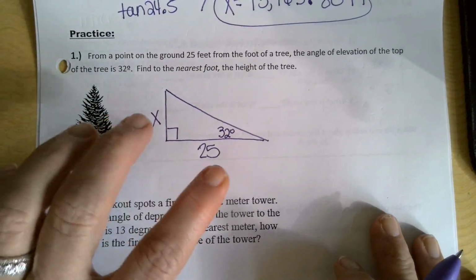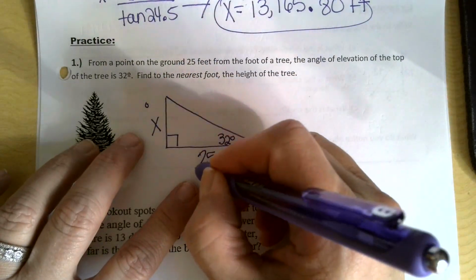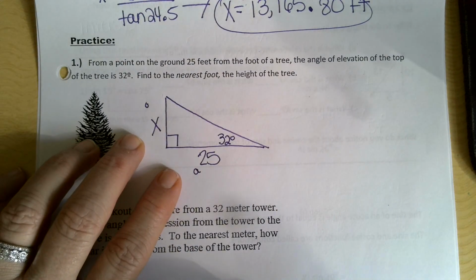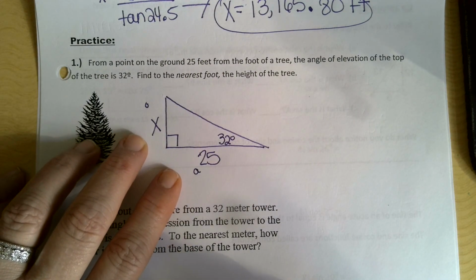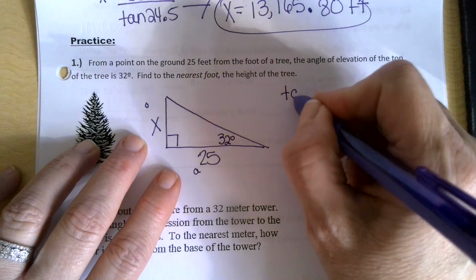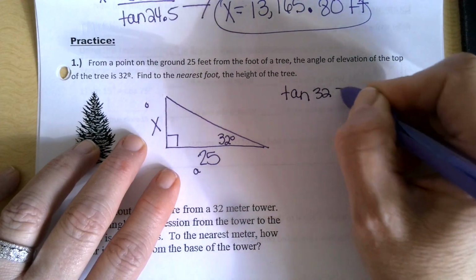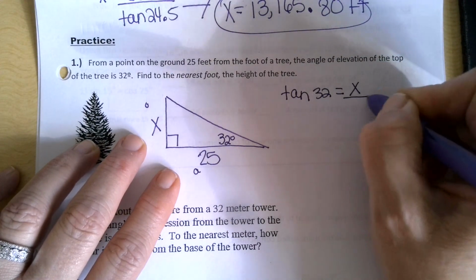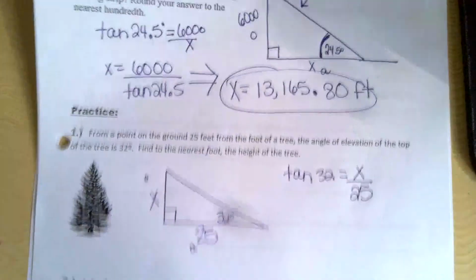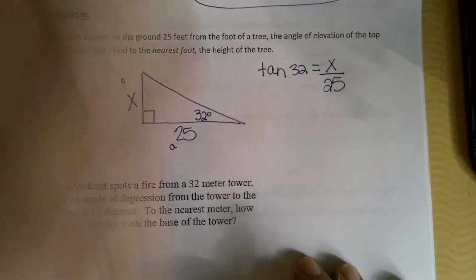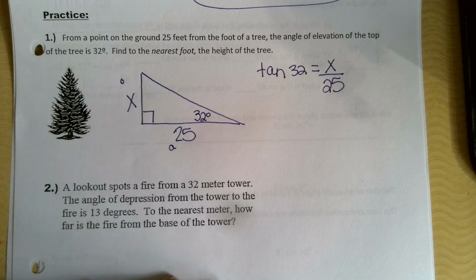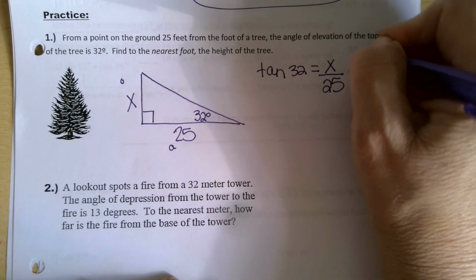Okay, so what uses O and A? By the way, tangent is the most popular trig function to use in real world problems. So tangent of 32 equals opposite over adjacent. And my question to you is, am I going to multiply, divide, or inverse? I'm going to multiply.